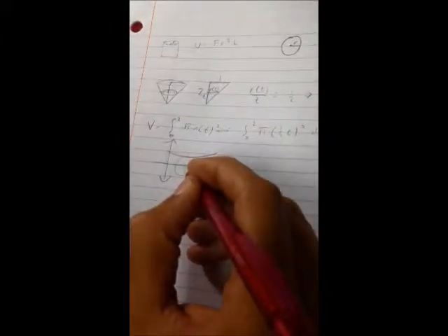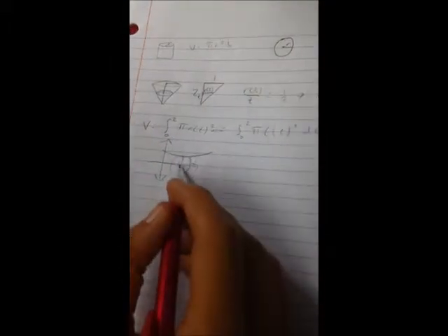The area function for the circle would be, as with all circles, pi r squared. And our radius would basically be the distance from the x-axis to our function, which would be f of x.